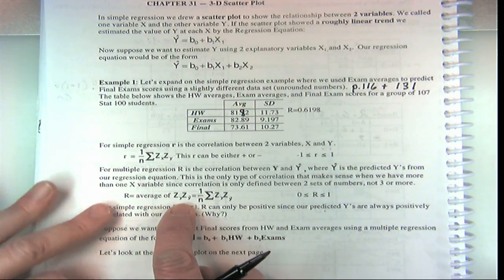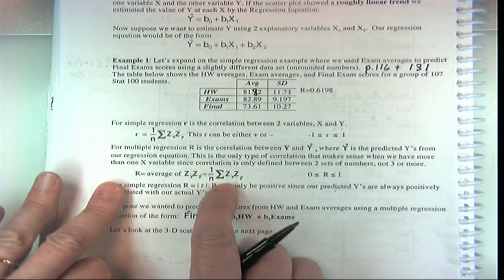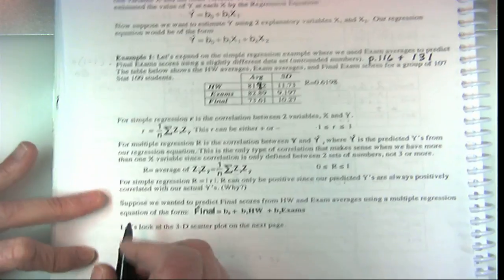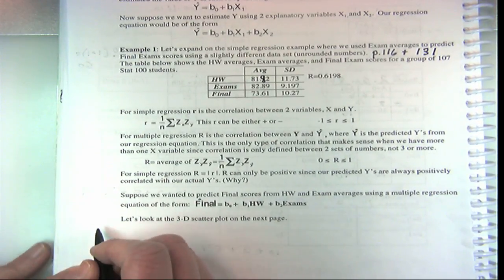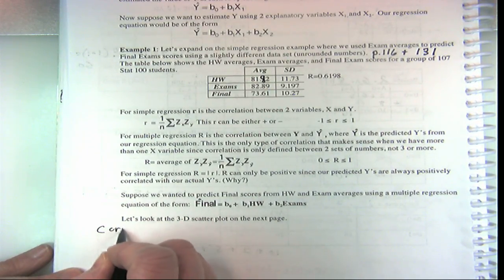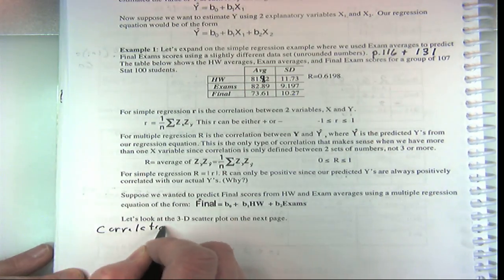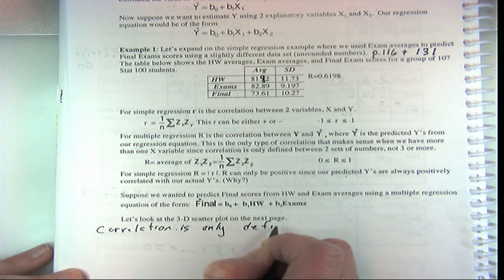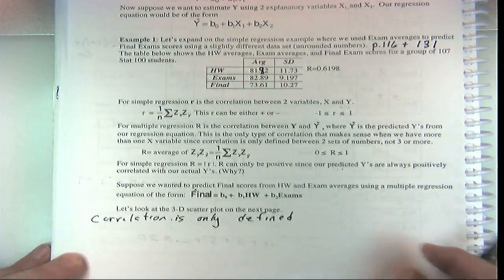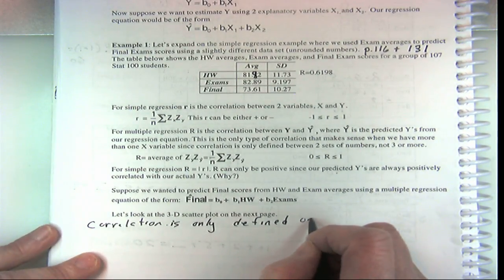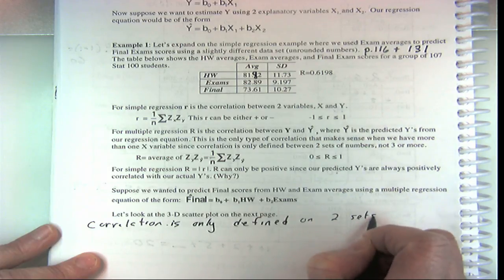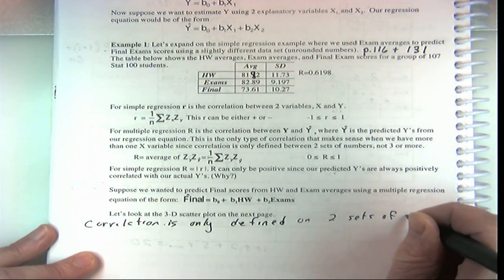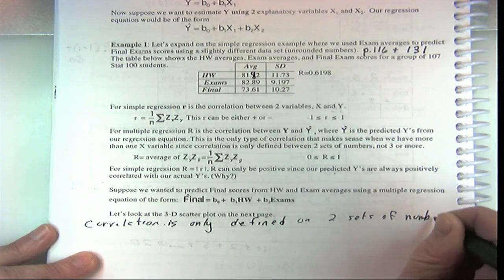It's the average of the z-scores, and we can write this down here, so it's an important point. Correlation is only defined on two sets of numbers, or two variables.